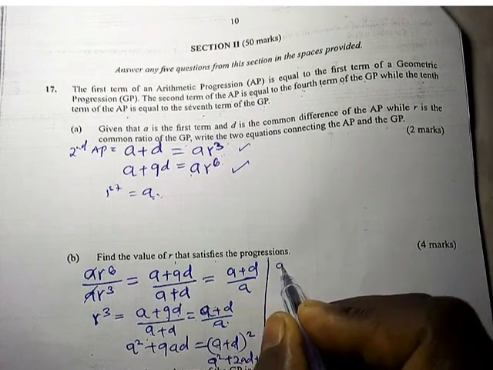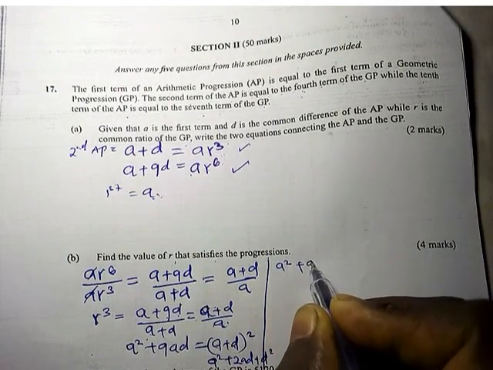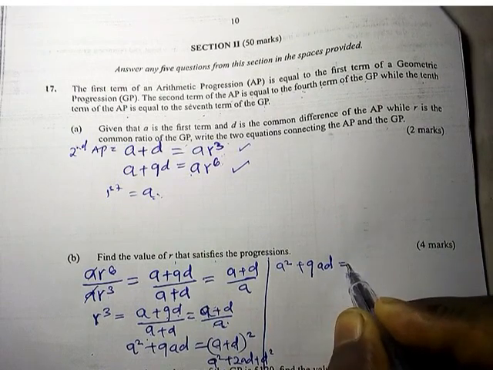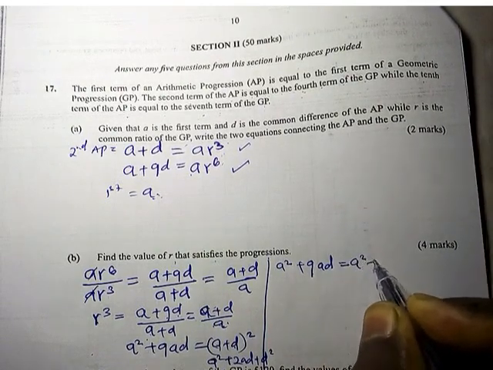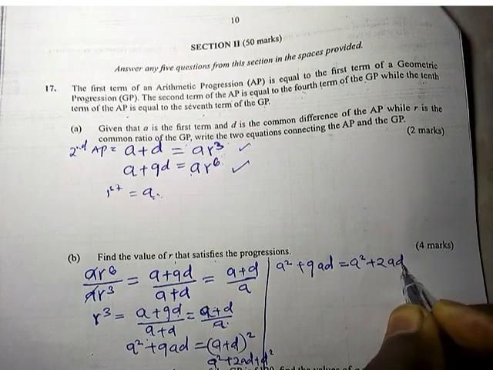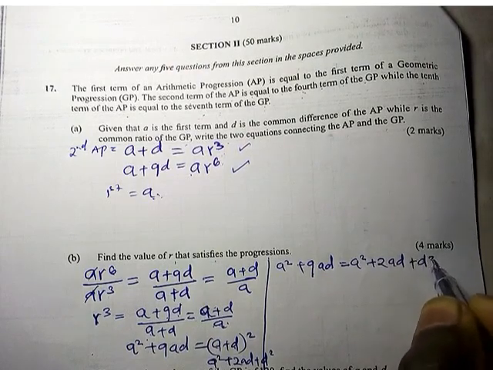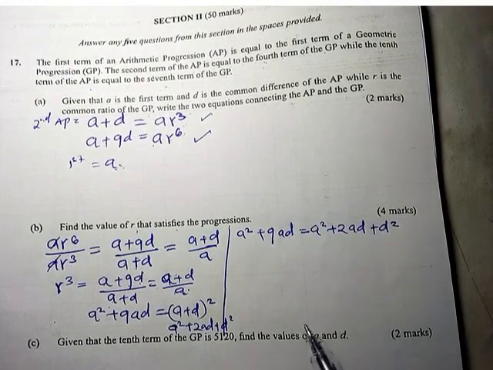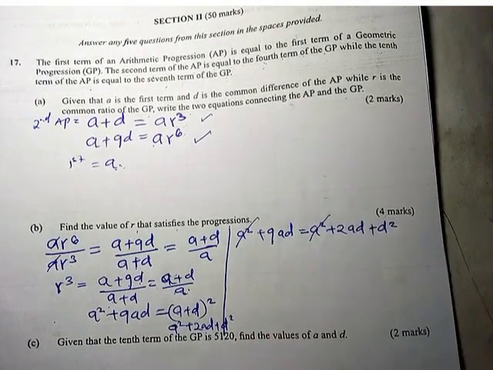Now we have A squared plus 9AD is equal to A squared plus 2AD plus D squared. Right? This and this will cancel out.